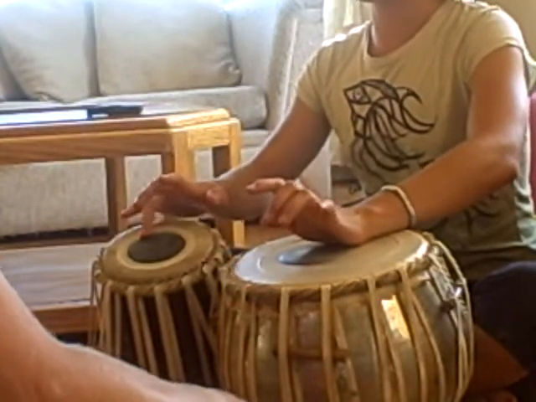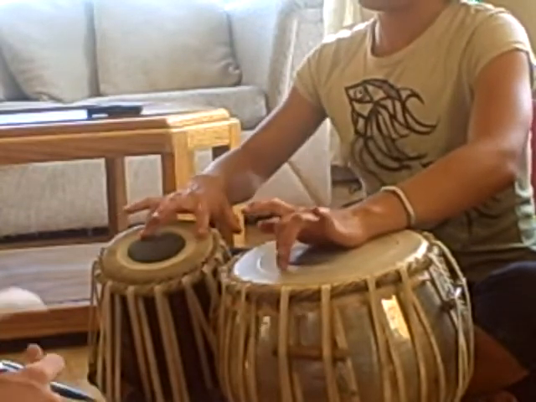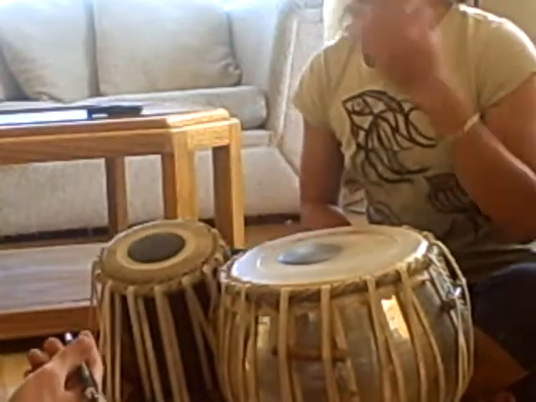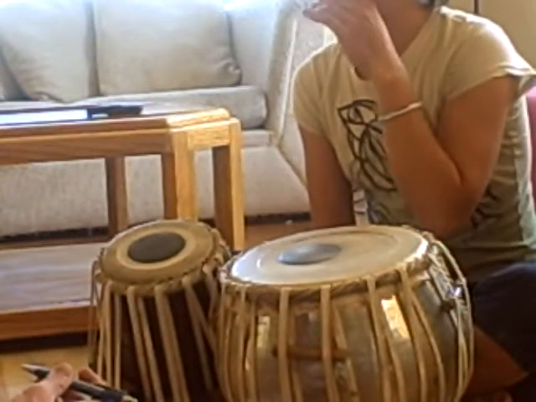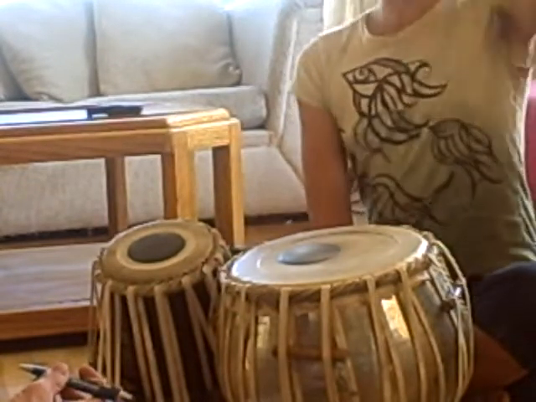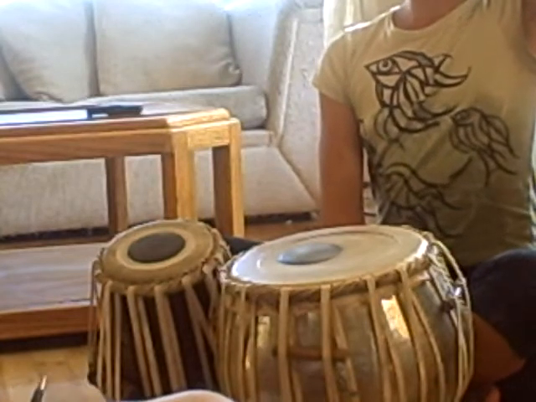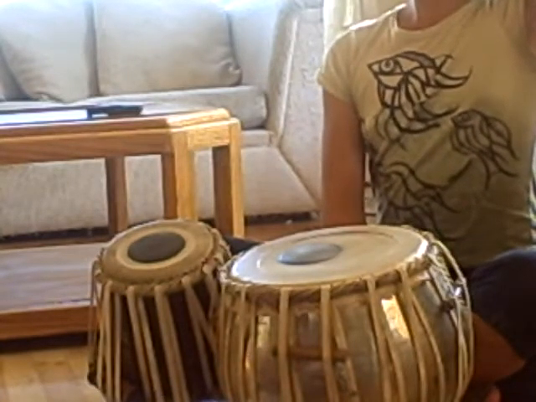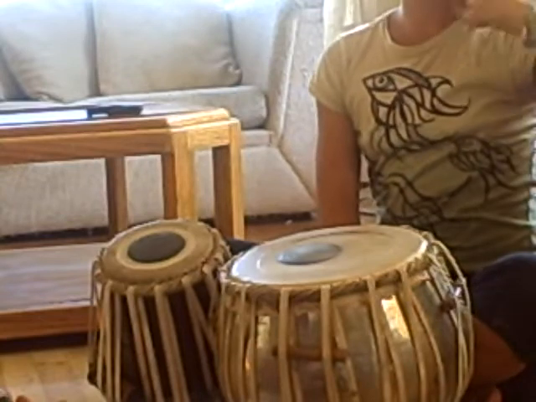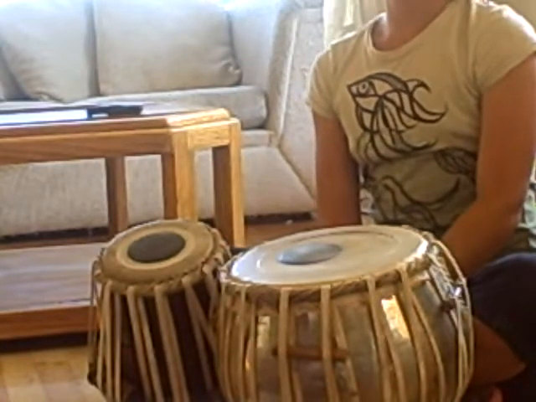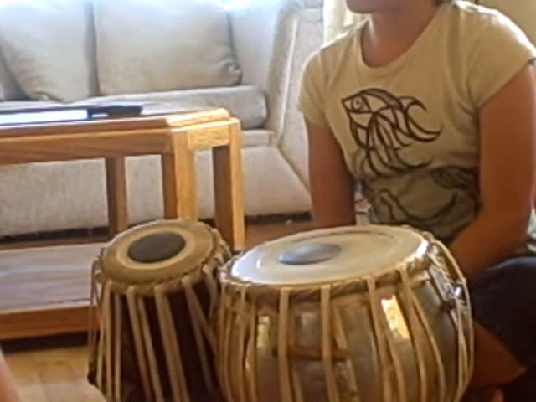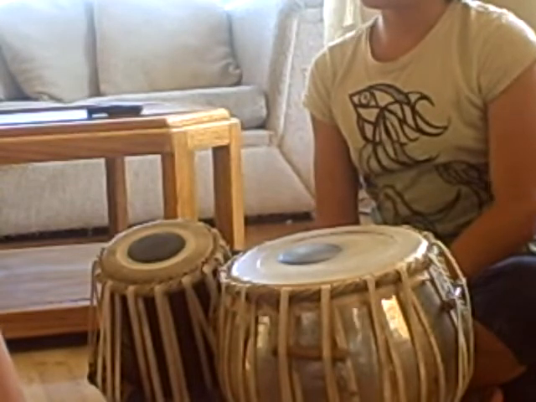Mm-hmm. Now, the new stuff is... I'll just use the back of this, okay? Yeah. So, this is actually going to be a little bit of theory as well. So you're familiar with time signatures in Western music? Well, they have a similar thing, but they call them tal, which is just T, long A, L.